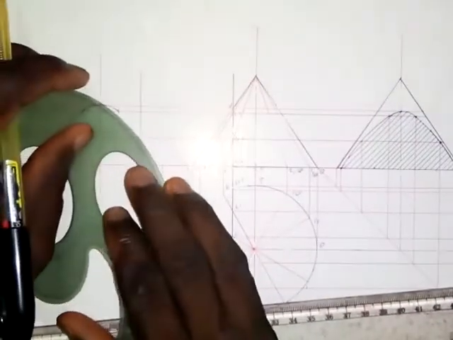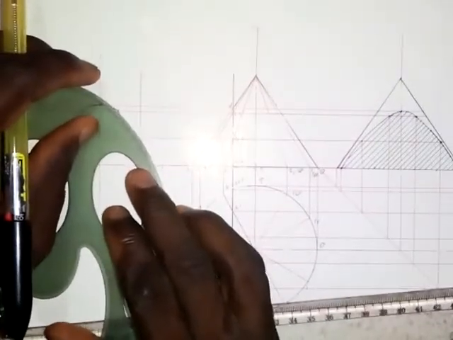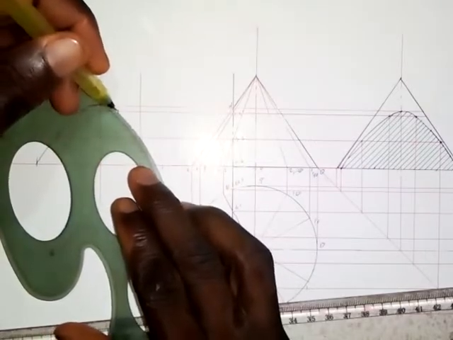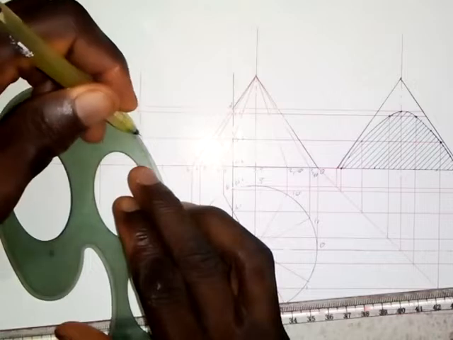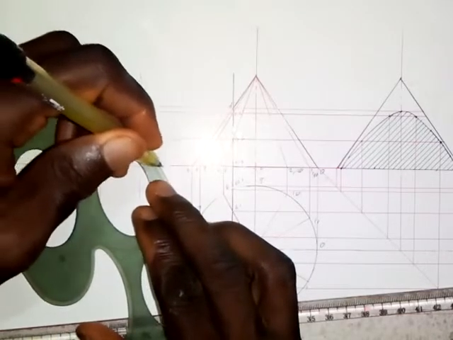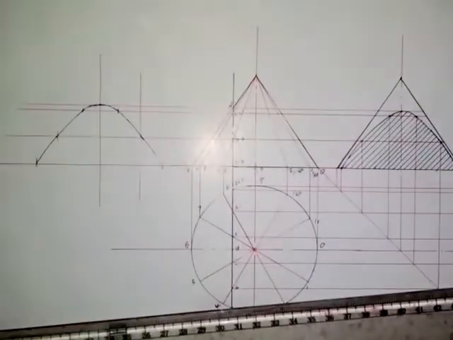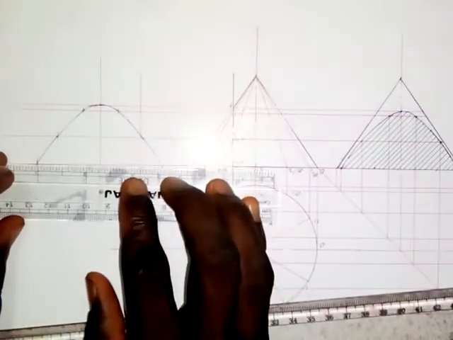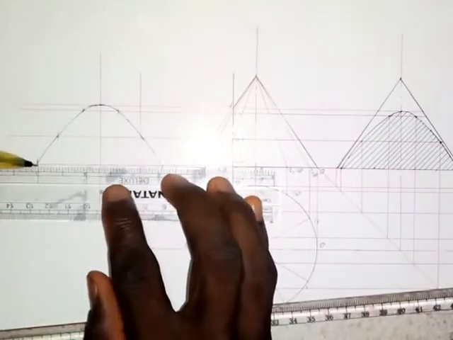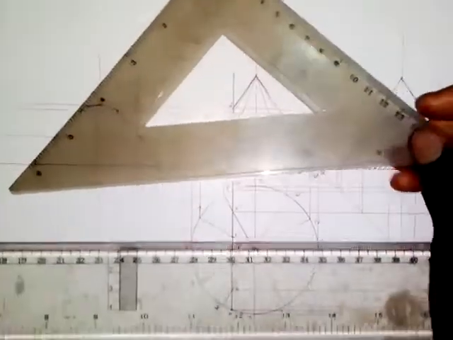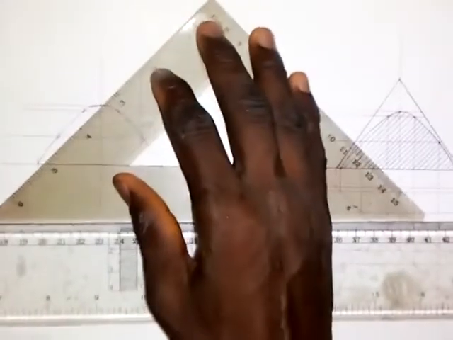Don't forget we are working on the true shape of the cut surface. That's what we want to produce here. So I connect this together with this. Okay, so that's it. Make this a thick line from here to here. Then we are going to arch the surface.